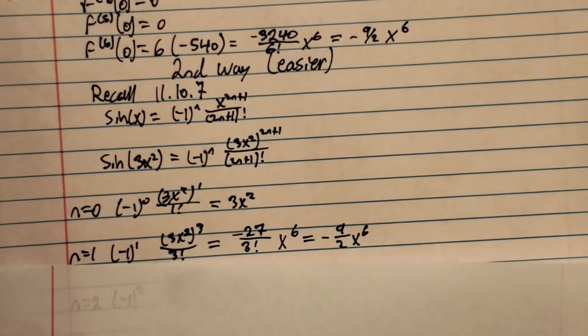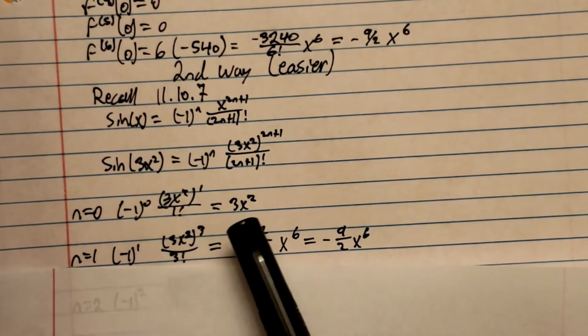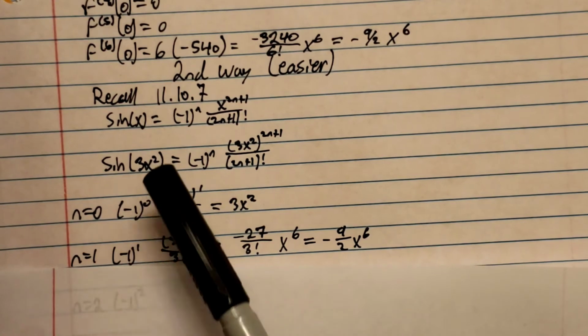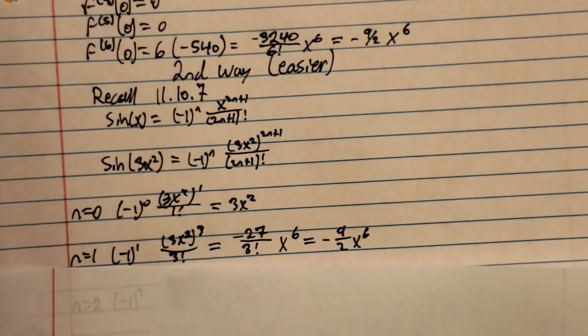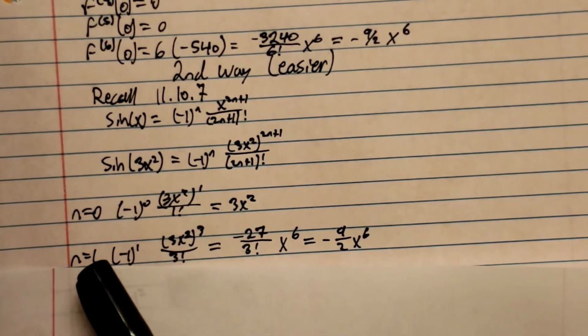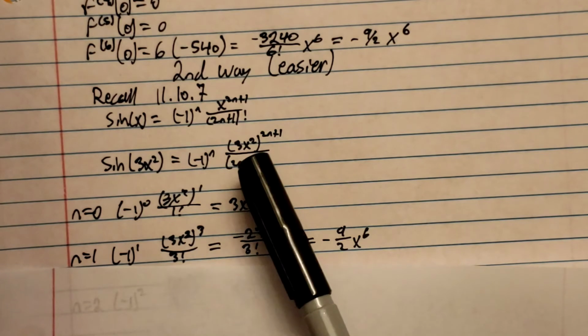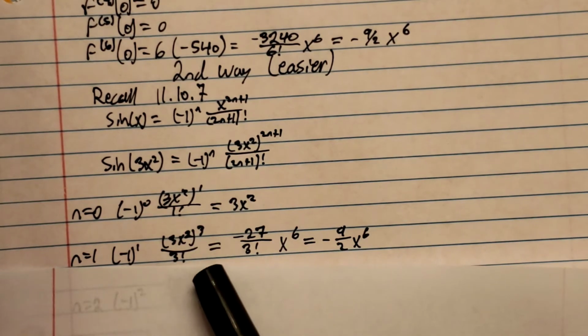Okay, so now let's plug in n equals 1. Well, negative 1 to the power of 1 would be negative 1. So you've got to make sure you keep that negative in here, because with the sine of x, it keeps flip-flopping between positive and negative. And then you plug in the n up into here and down here. So it would be 3. So 3x squared to the power of 3 over 3 factorial.